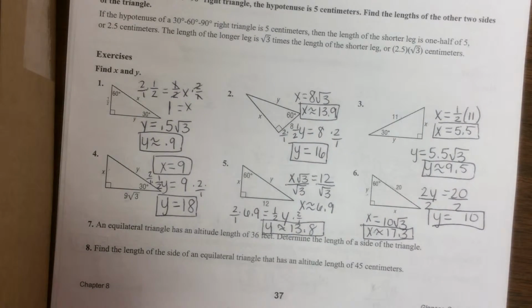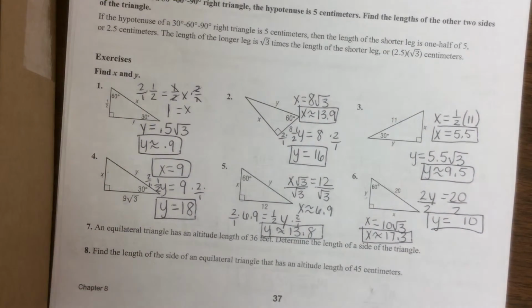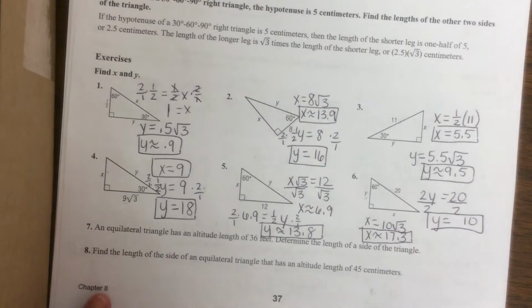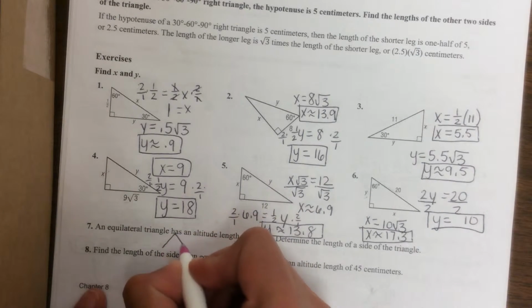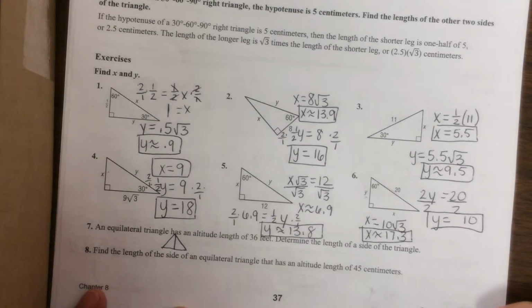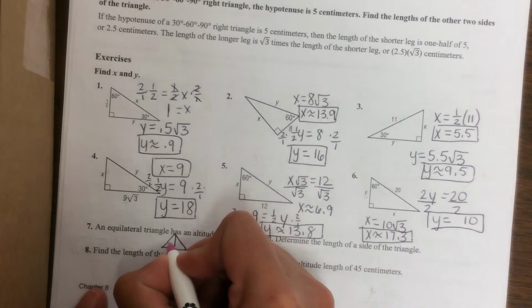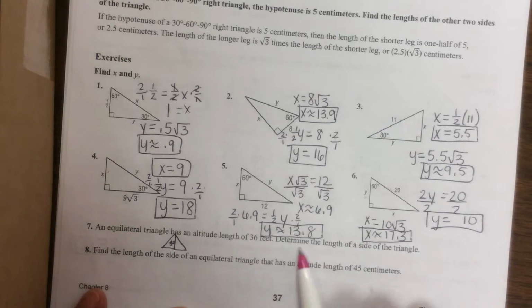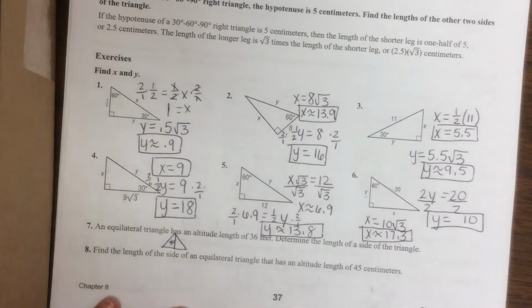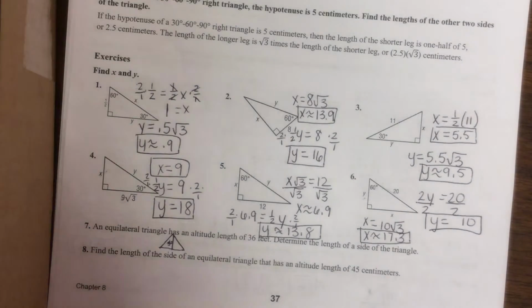Number 7, an equilateral triangle has an altitude length of 36 feet. Determine the length of a side of the triangle. Now, don't let this confuse you. Equilateral means all sides are the same. Altitude comes straight down the middle there. It's saying that the altitude is 36 feet. How do we know what the length of the side of this triangle is? So how do I know the length of this side, this side, this side? And of course, they're all going to be the same since it's an equilateral triangle.